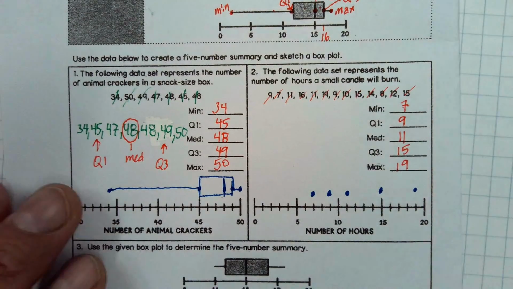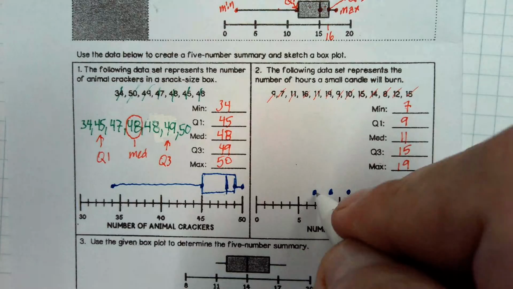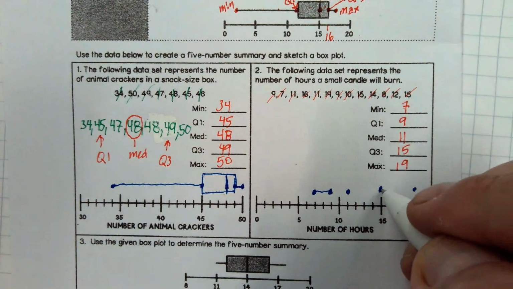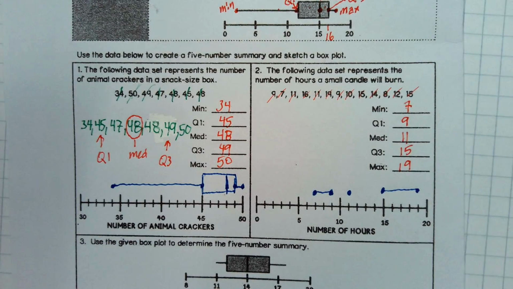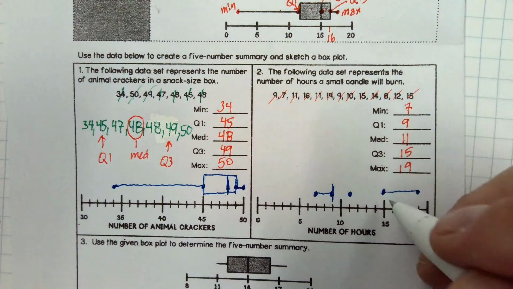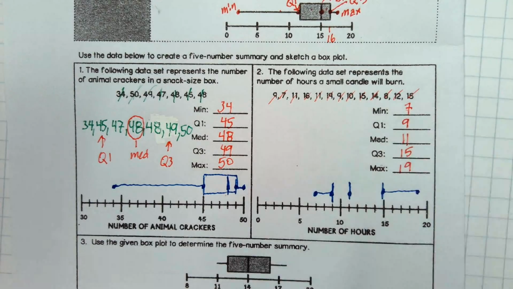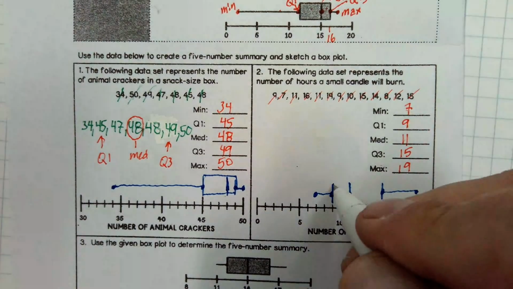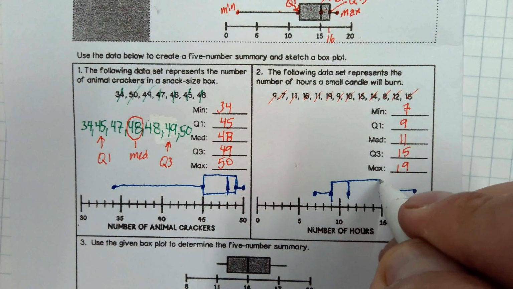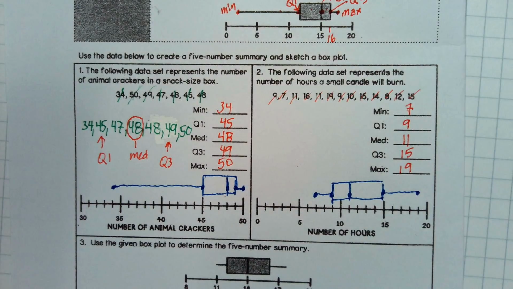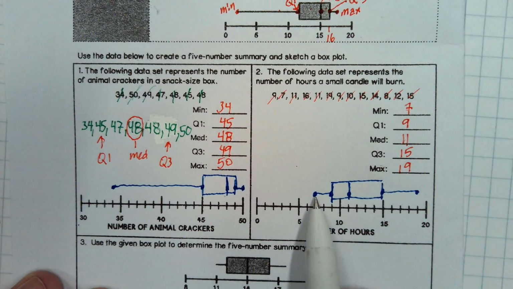Okay, let's make our whiskers. The whisker goes here and at the other end. So the whiskers go like so. Okay? And then let's make some vertical lines. Okay? And make the box. So I got the whisker.